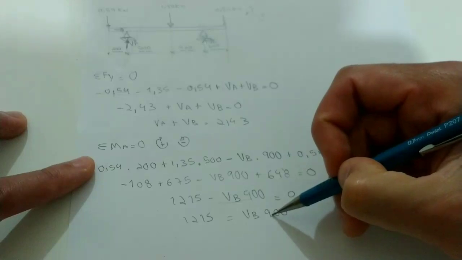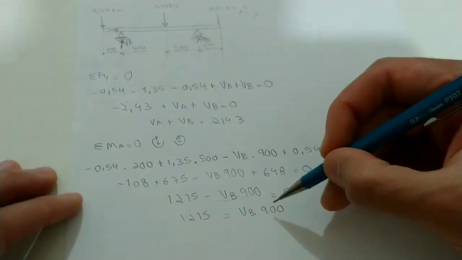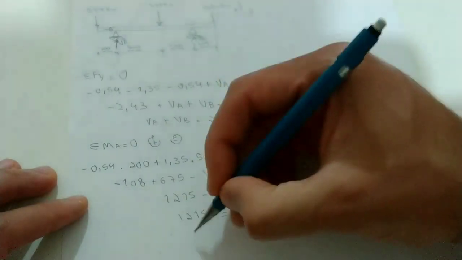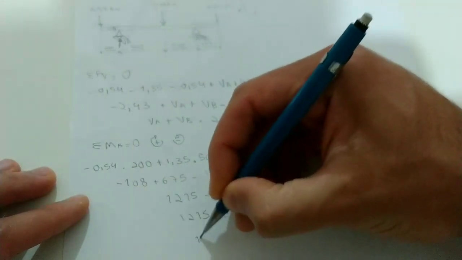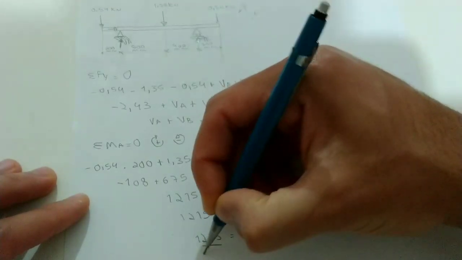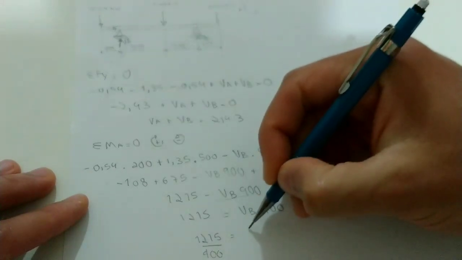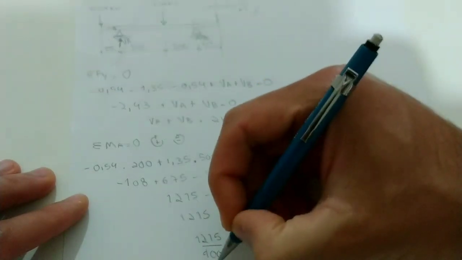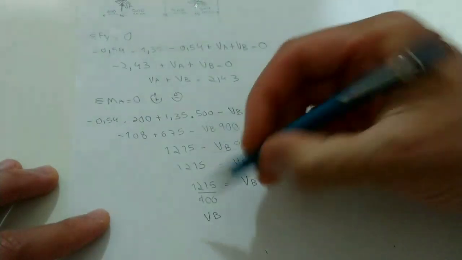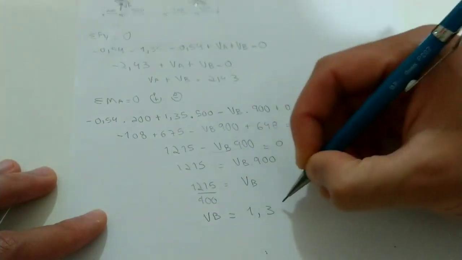Now we pass the 900, making a division. VB will be 1.35.